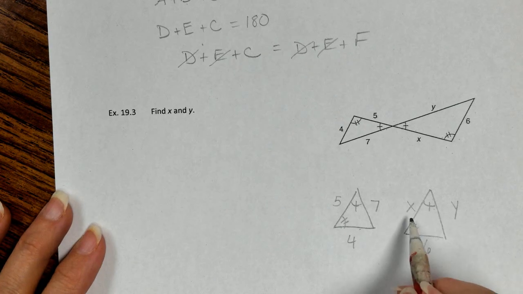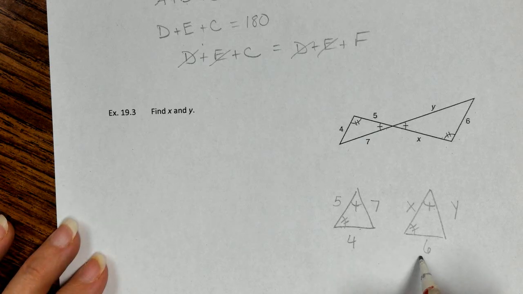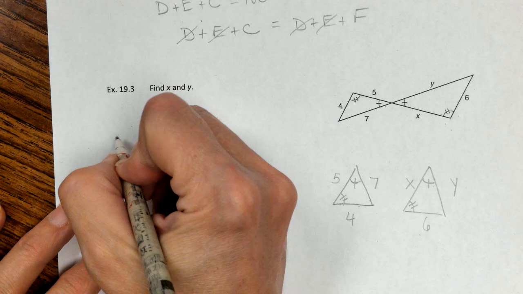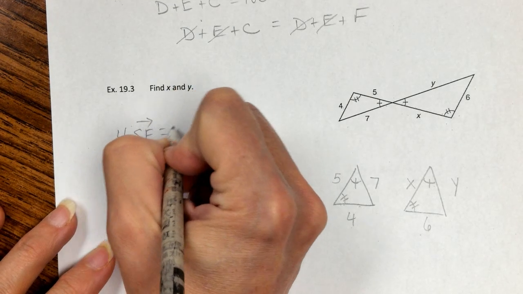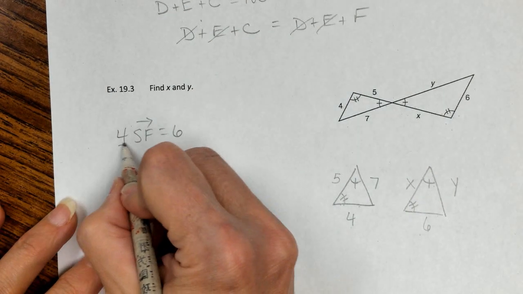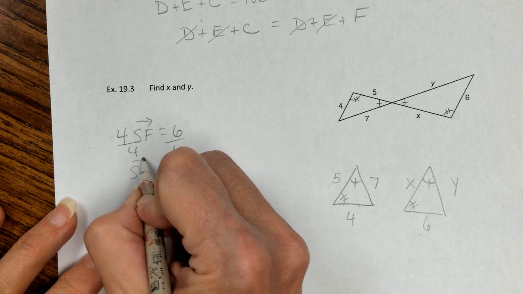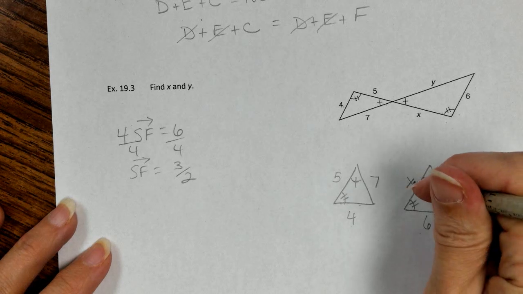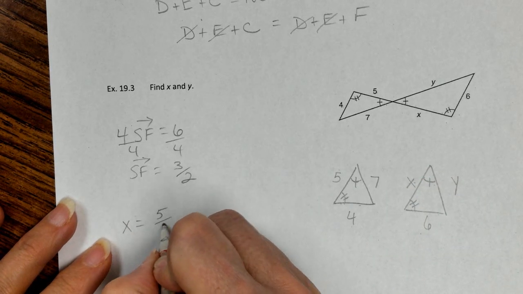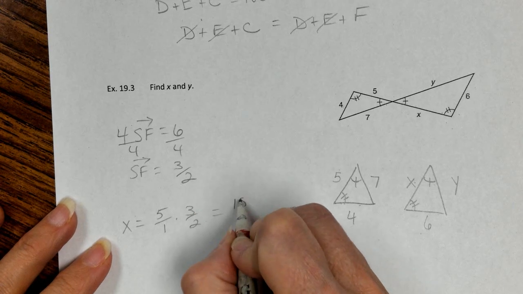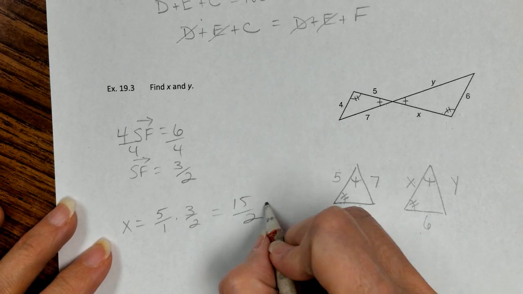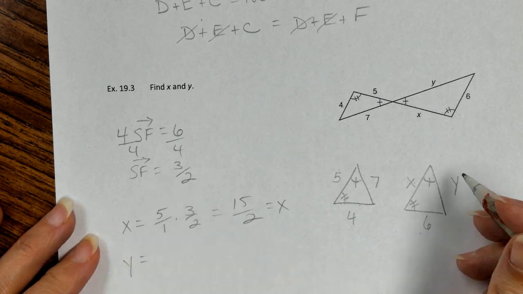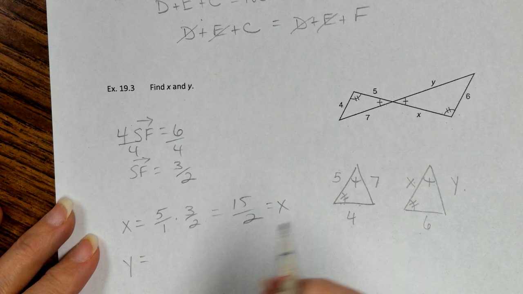Now my corresponding sides are all in the same position, and it's much easier to see what corresponds. So I take the 4 and the 6, the sides where they're both numbers, and use those to find the scale factor. 4 times the scale factor equals 6. Divide by 4, so the scale factor reduces to 3/2. So I just take 3/2 times 5, and that gives me X. 5 times 3/2, 15/2. That equals X over there. I'll get ready to circle these. And then Y is 7 times 3/2.